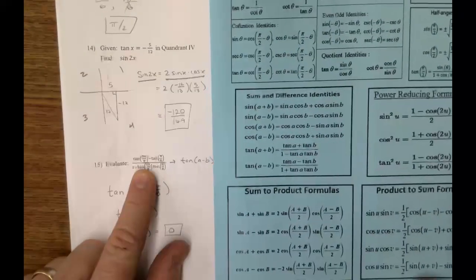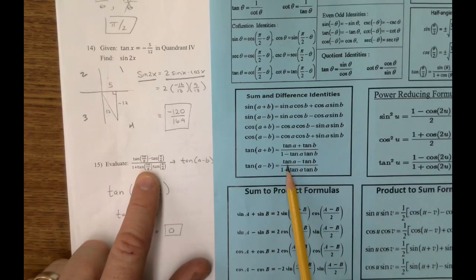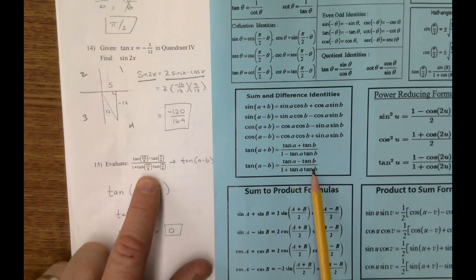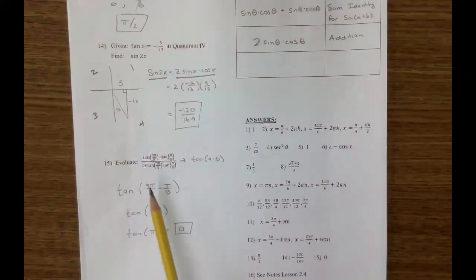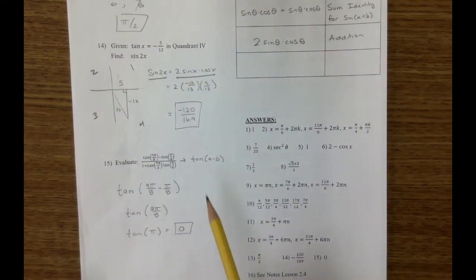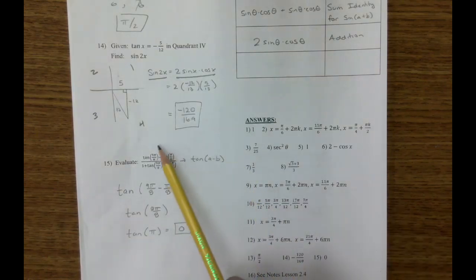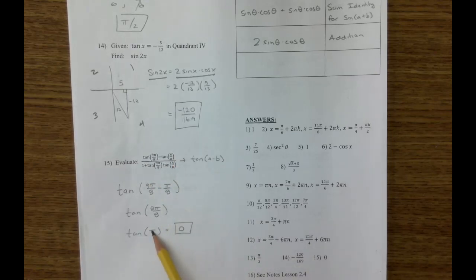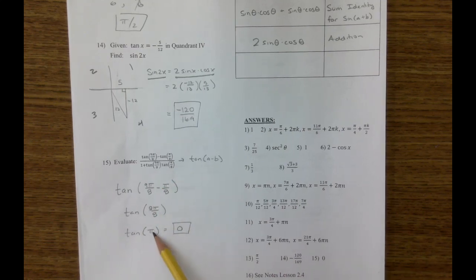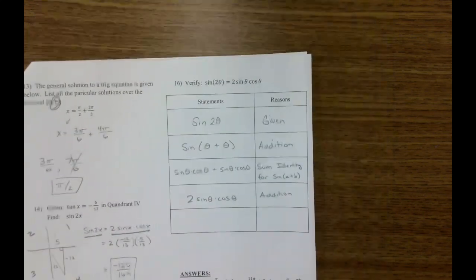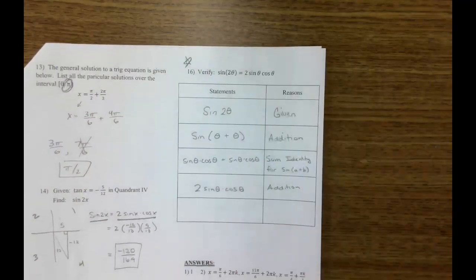Problem 15. Well, that looks exactly like this tangent formula here, this top one where I just subtract the tangents. So I'm just going to subtract the tangents and put it back together all the way down to pi, and now I can do the problem. Sometimes you can do the problem as this. Sometimes you can do it this way. You just have to be able to do it both ways. We're going to go from the formula down to the single. A lot of problems we go from the single to the formula. But in this case, it's easier to do that. It's 0.